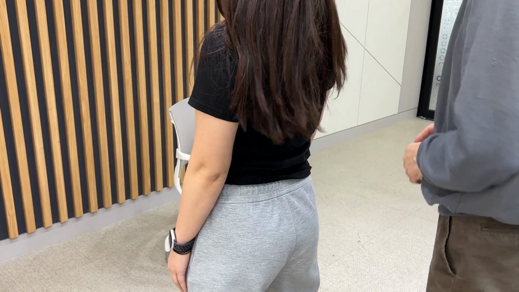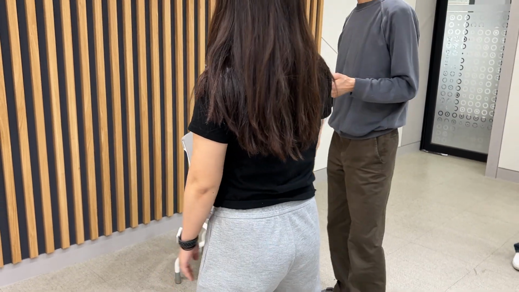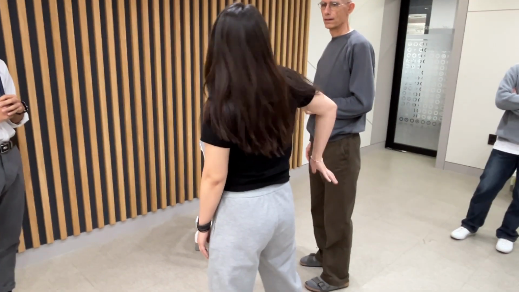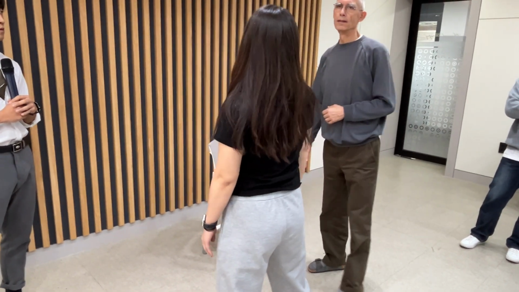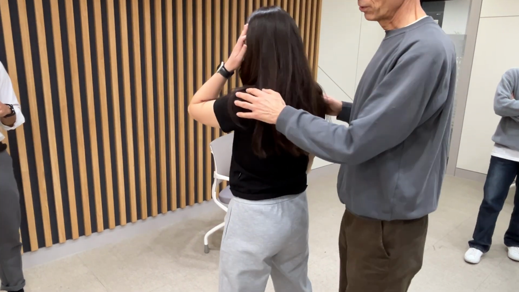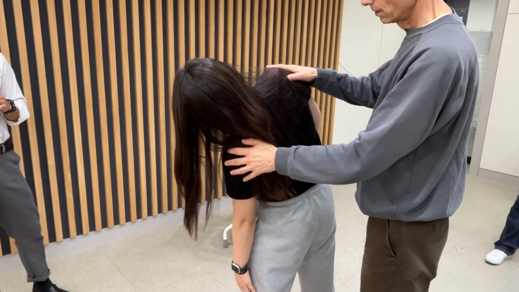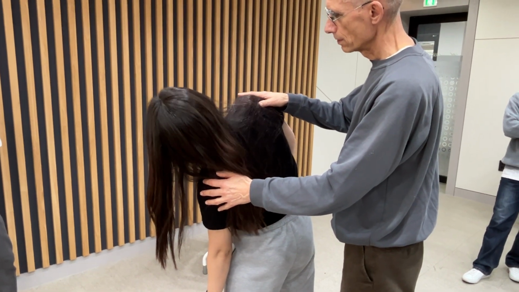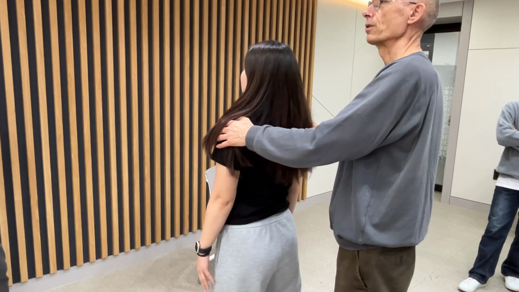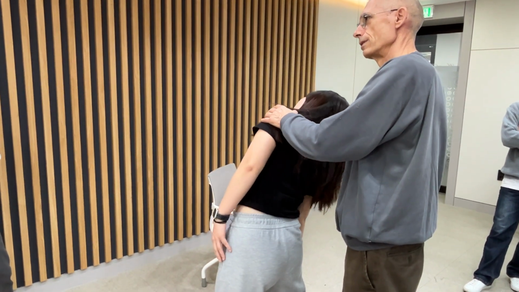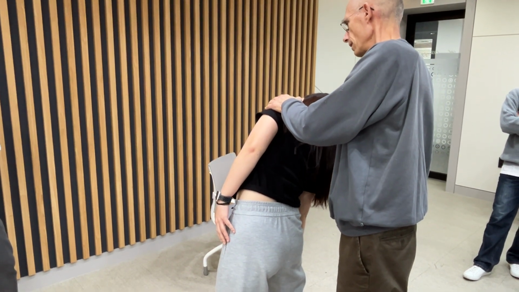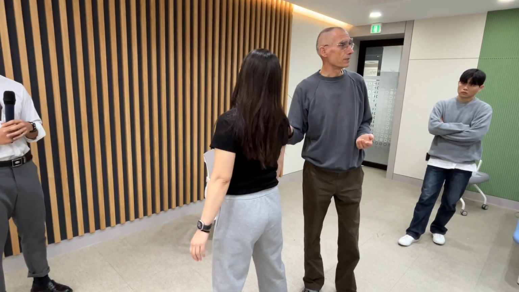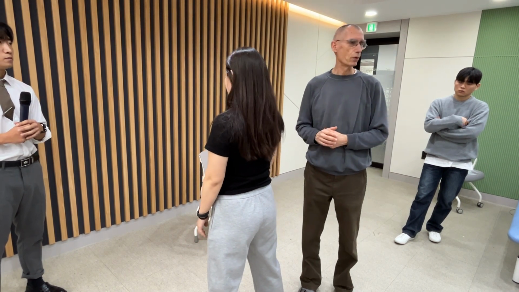Okay. And during the day, you have more pain on the left or on the right side? On the right side. Okay. So, if you go to the left, you feel this pain or not? Yes. And if you go to the right, you feel it also? Also. Okay. This is not typical, but it happens, and it's very good that we can show this.